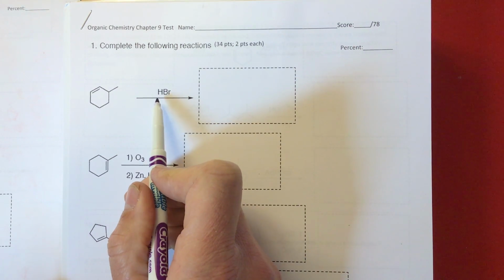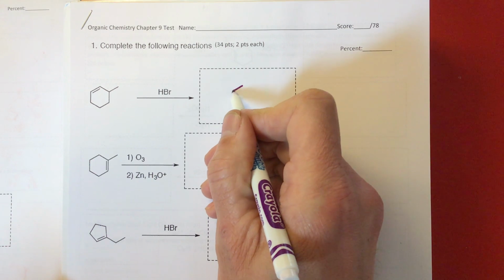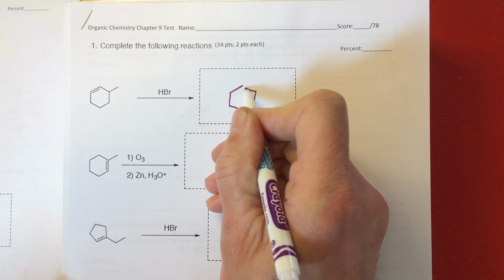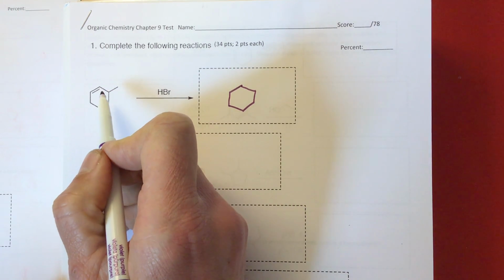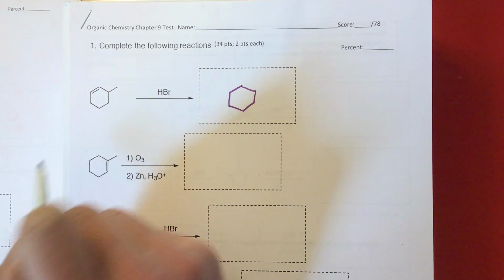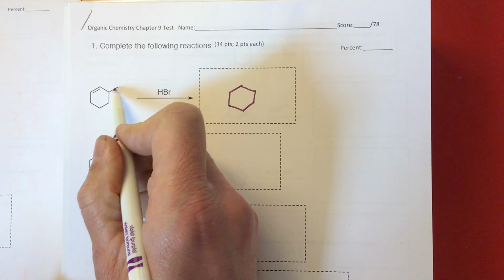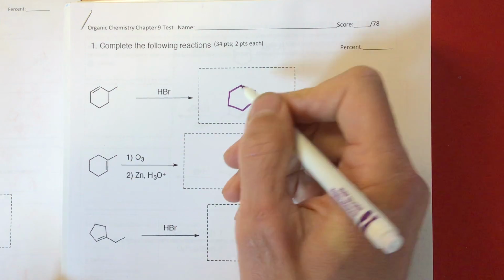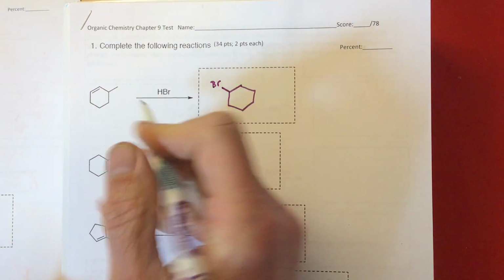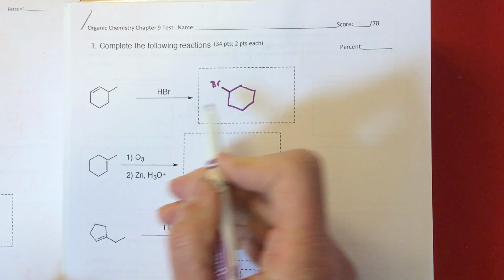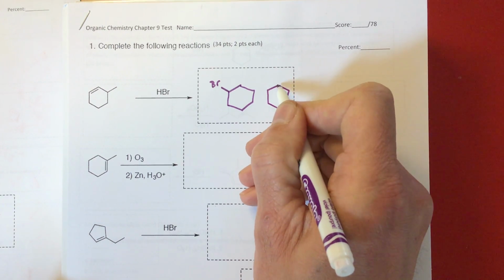We are reacting with HBr. This indicates hydrohalogenation, so that tells us that we're going to add Br to the more substituted carbon, which would be either of these really. However, we have a neighboring methyl group, so I think one possible answer would be Br attached to either of these carbons. So that's one possible answer. Another possible answer would be the other vinylic carbon.